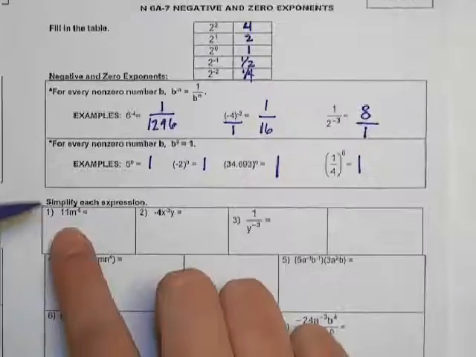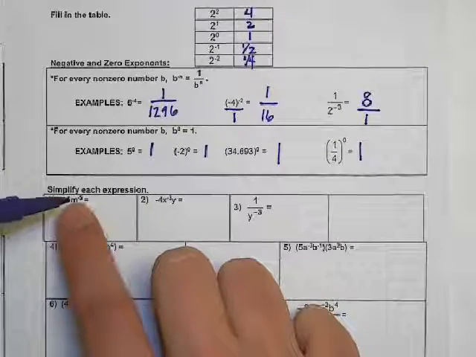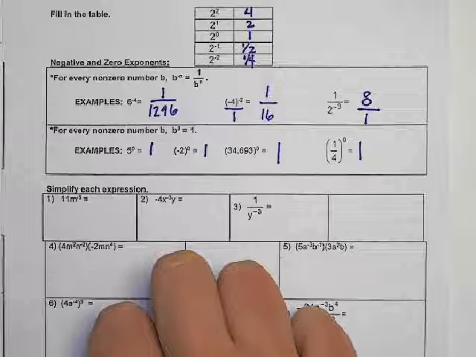Okay, look at number 1. Y'all stop talking and listen. Put your bag on the floor, please.